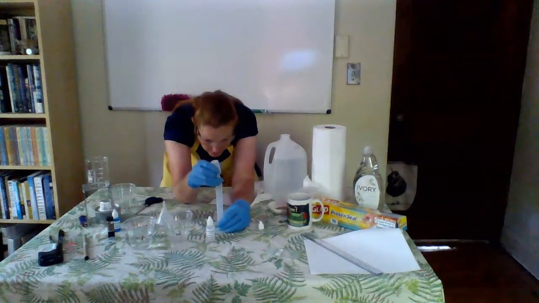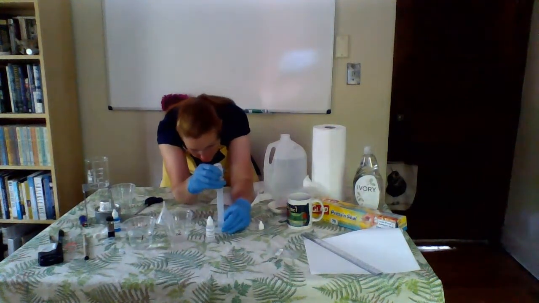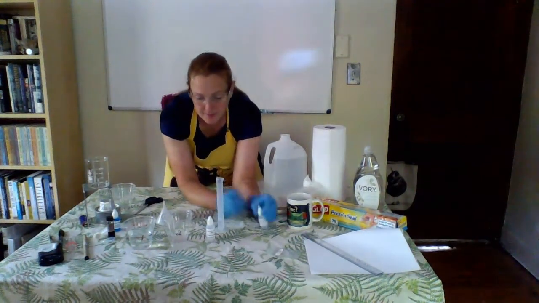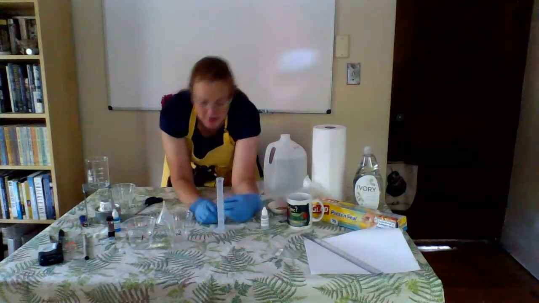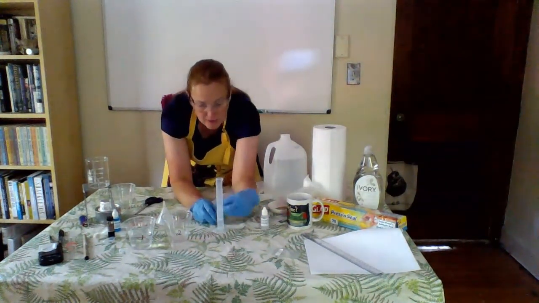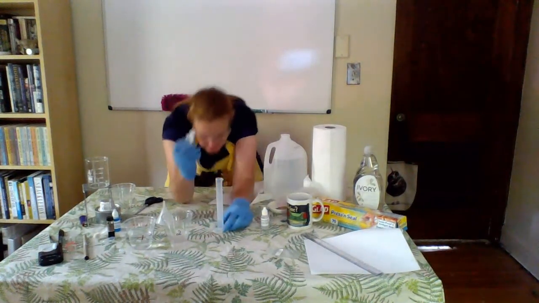So I'm going to drop very carefully and keep an eye on it. So I've added my starch. The next thing I'm going to do is add my glucose solution. Again, another 2 milliliters. My total volume in this graduated cylinder should be 8.